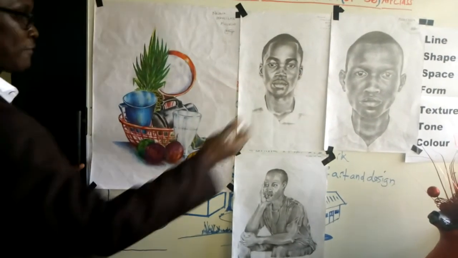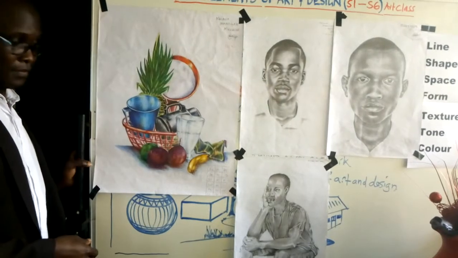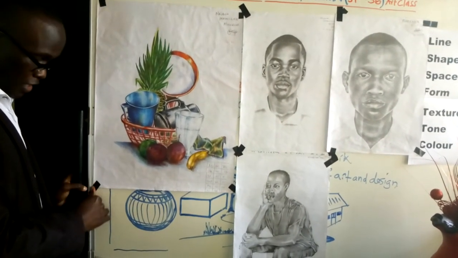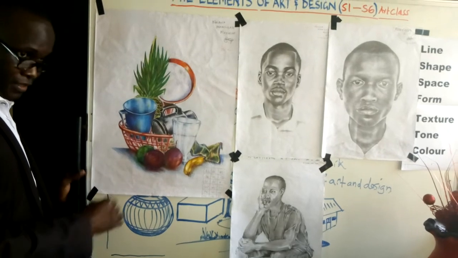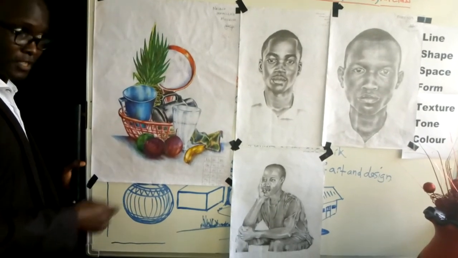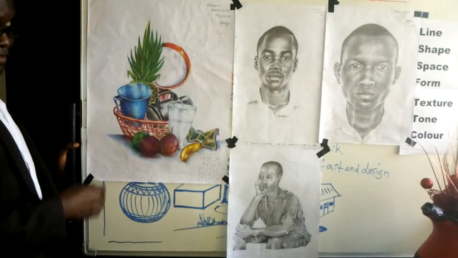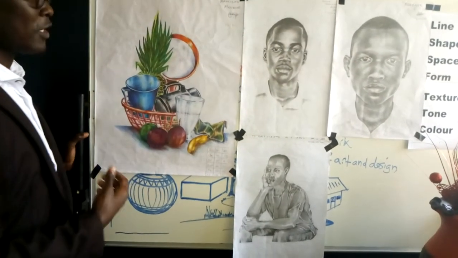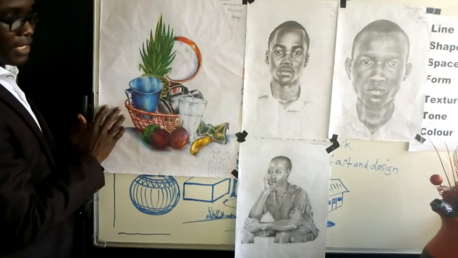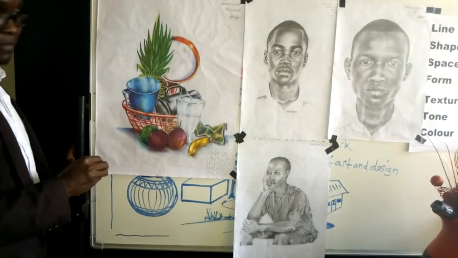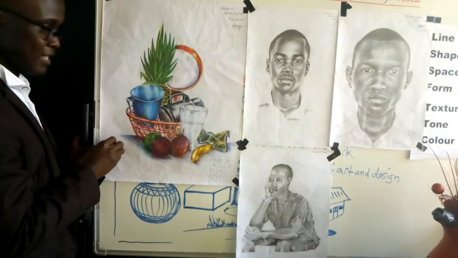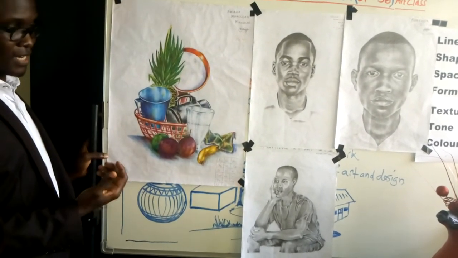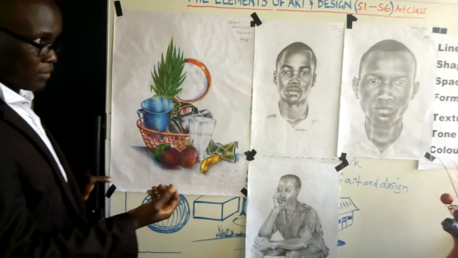Finally, we have color. Color is very interesting. If you were given a very big screen to watch football and it's black and white, then there is a smaller one which is colored, you will definitely go to the one that is colored, because it gives you the red, gives you the blue, which the black cannot. So this alone tells you that color is a very important element of art. If it is well utilized and you know how to interplay with those various colors, the work will come out well.